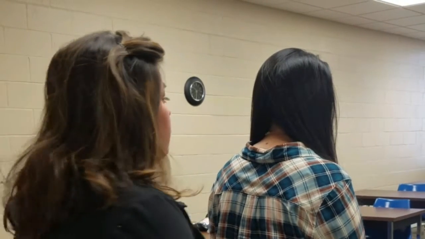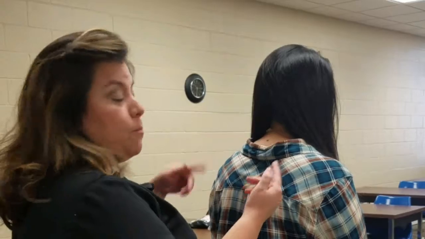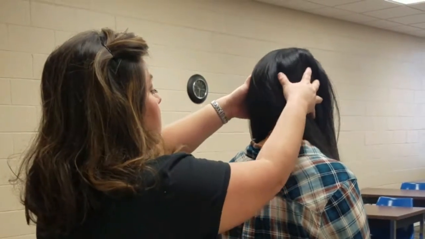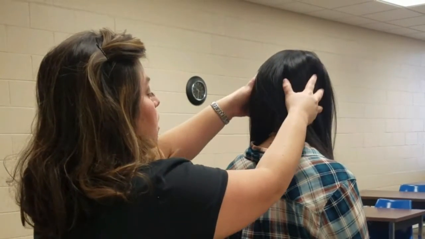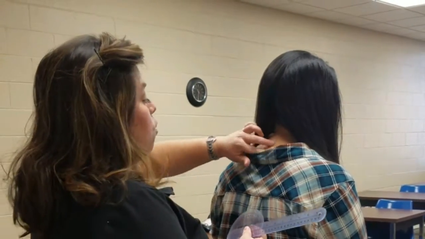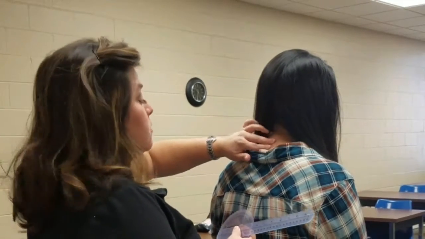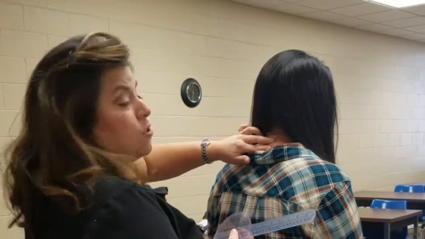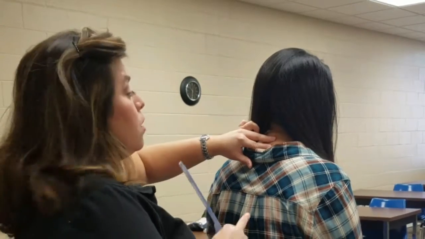All right, so now the measurements we're going to take are cervical lateral flexion. What we do is first I'm going to put her through the range. So we have lateral flexion to the left, lateral flexion to the right. We align the fulcrum of the goniometer over the C7 spinous process. And if it's hard to find, you can have them go into cervical flexion.